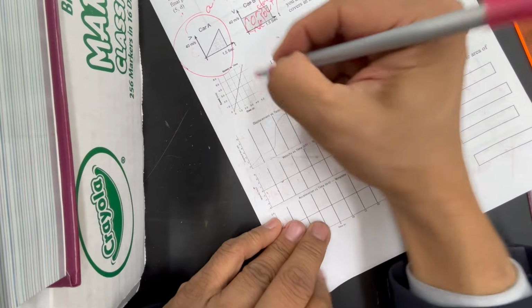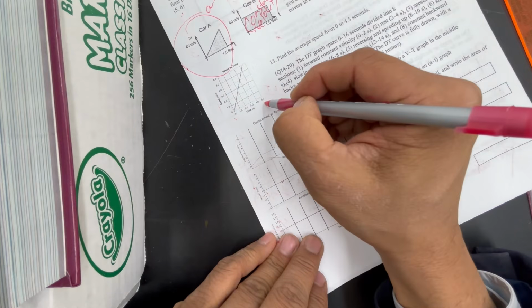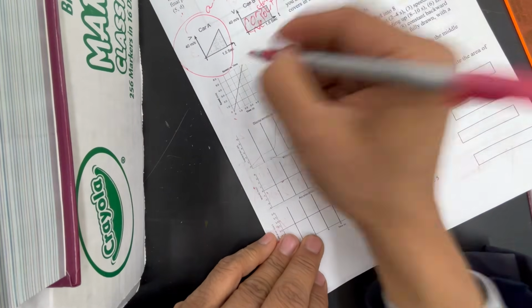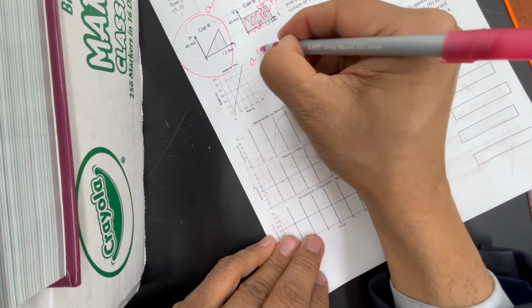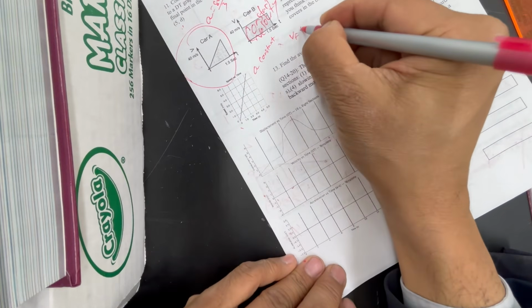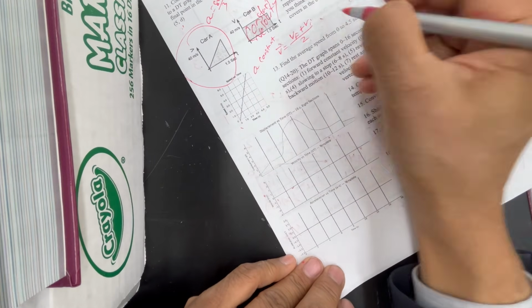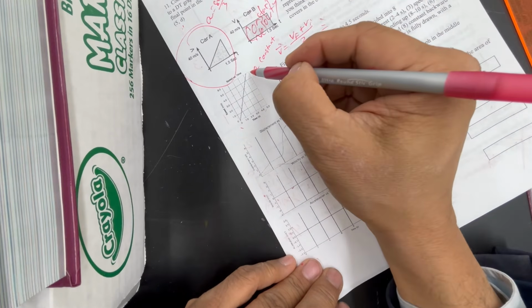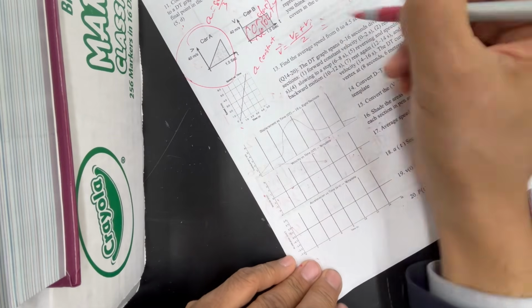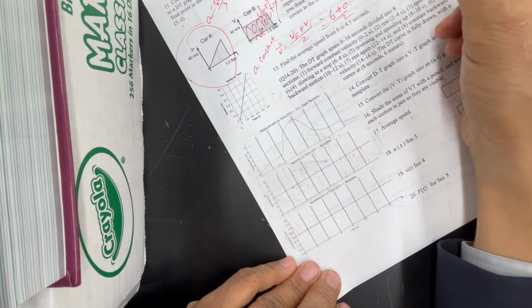This one, acceleration is constant. Why is acceleration constant? Because from 0 to 4.5, acceleration is constant. So you can use Vf plus Vi over 2. That is velocity. So Vf at 4.5 is 6, Vi is 0, over 2. So this is 3. Okay, let's now come to the graph.